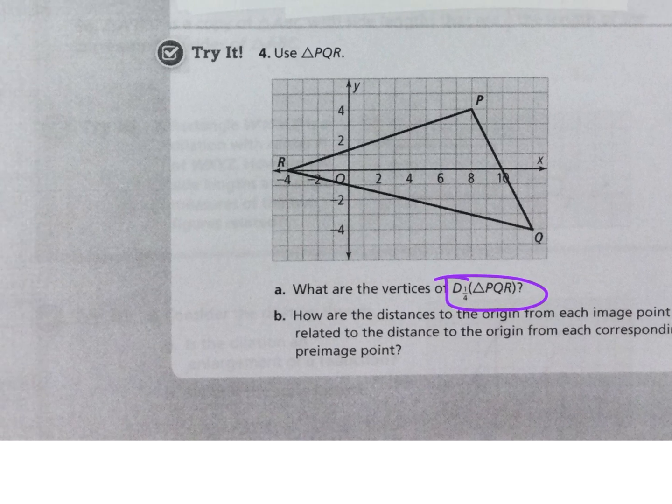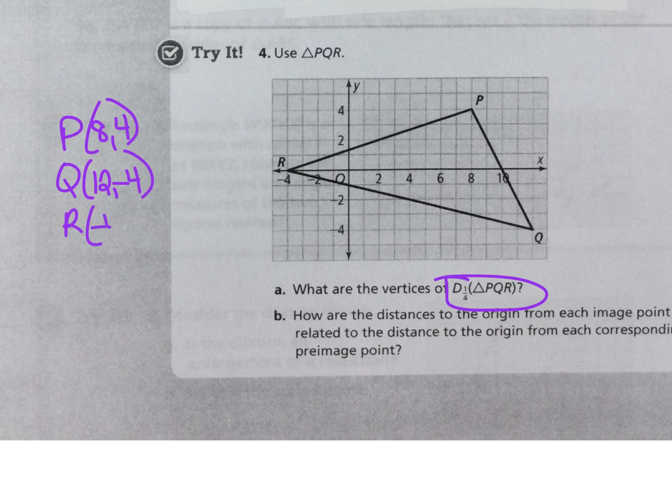So again, we're going to write down our points. PQR. P is at 8, 4. Q is at 12, -4. And R is at -4, 0. And I'm going to multiply these by 1/4, which is like dividing by 4.